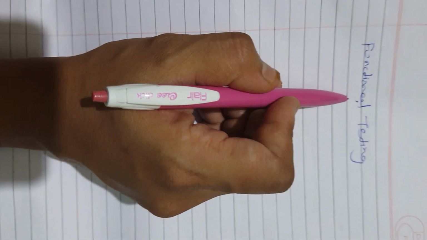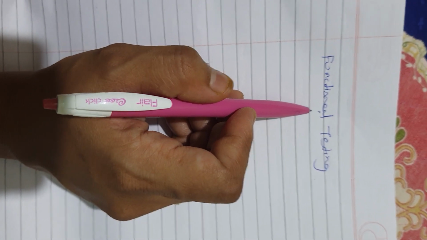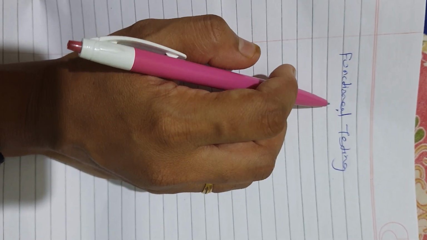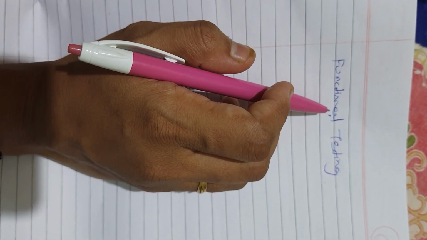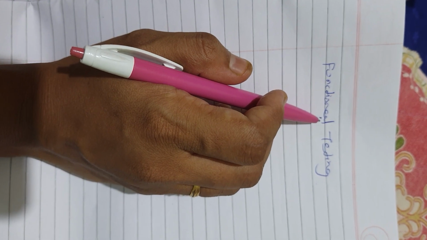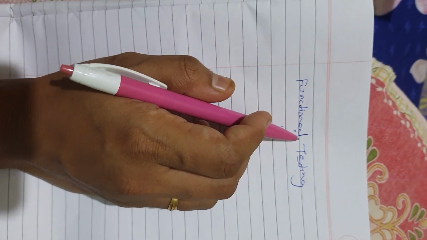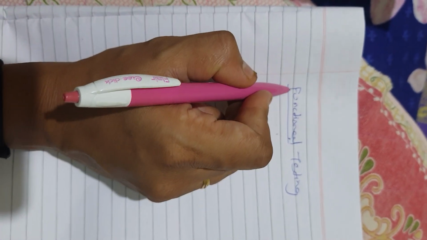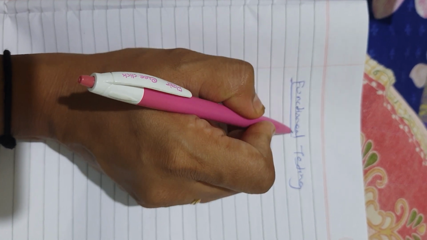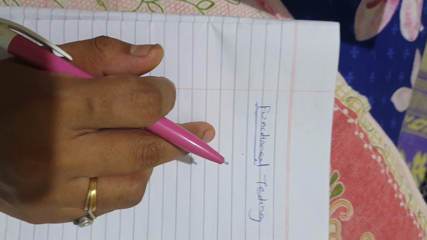Functional testing checks or verifies whether the software application works as per requirement specification or not, meaning all the functions of the software work properly as per requirement specification or not. This is verified by functional testing. This is called functional testing.